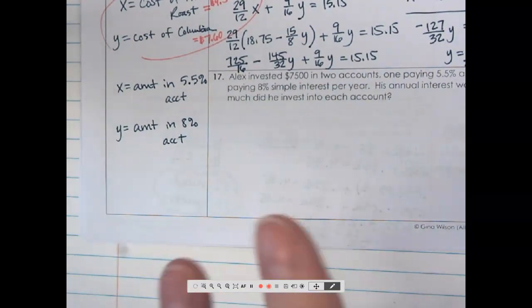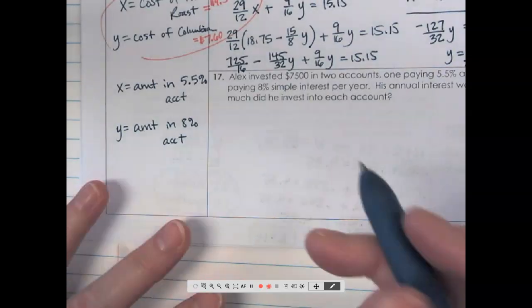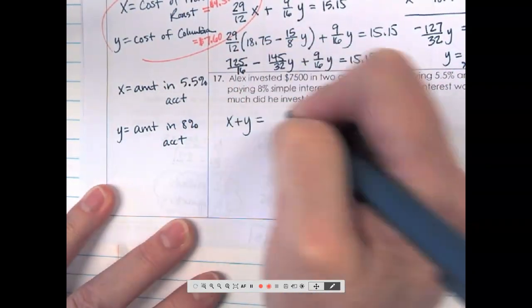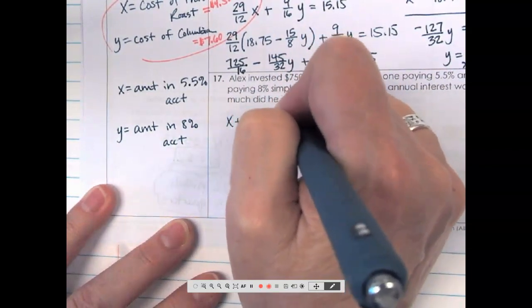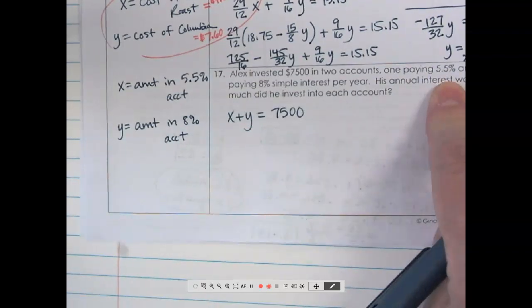He invested $7,500 into these two accounts. So X plus Y, all together, is $7,500. Most of you have probably taken economics, so simple interest is the amount of money you have times the interest. But let's change these to decimals.